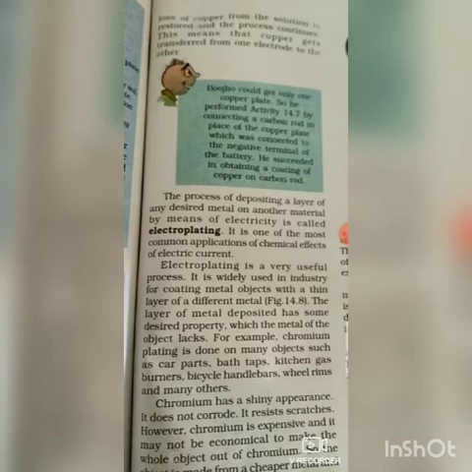This means that copper gets transferred from one electrode to the other, and the process of depositing a layer of any desired metal on another material by means of electricity is called electroplating. So what is electroplating? The process of depositing a layer of a desired metal on another material with the help of electricity is known as electroplating. It is one of the most common applications of the chemical effects of electric current. Electroplating is a very useful process.